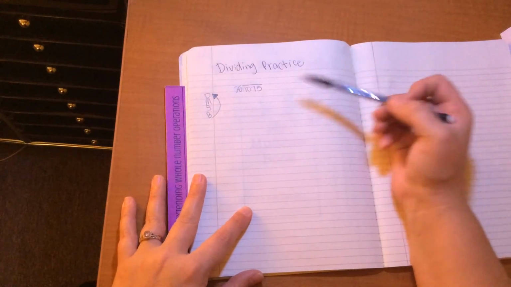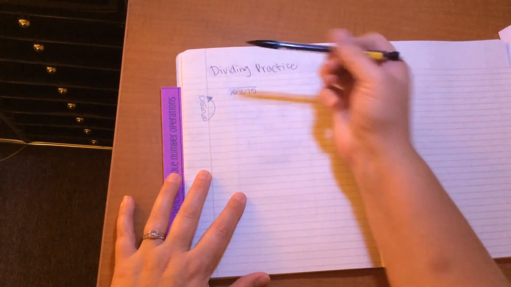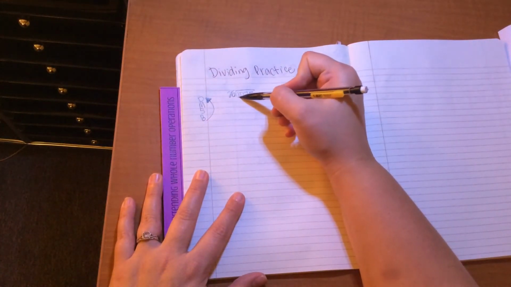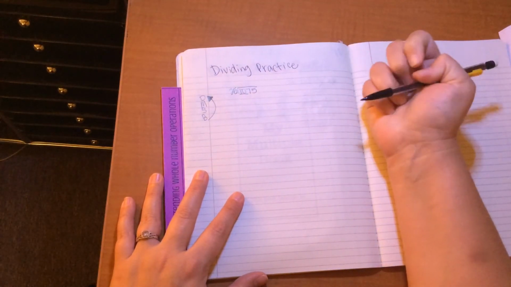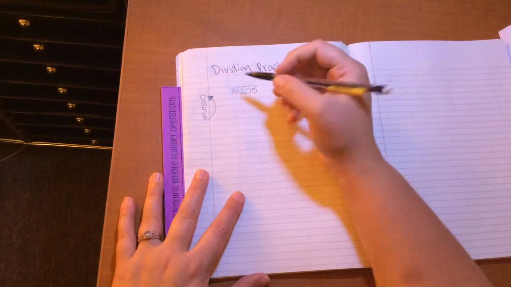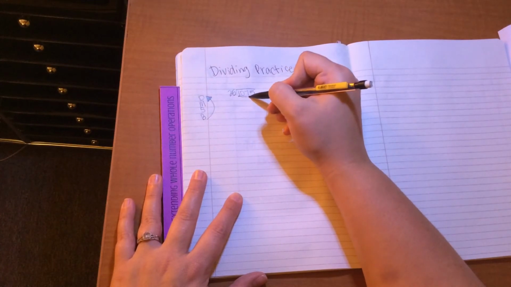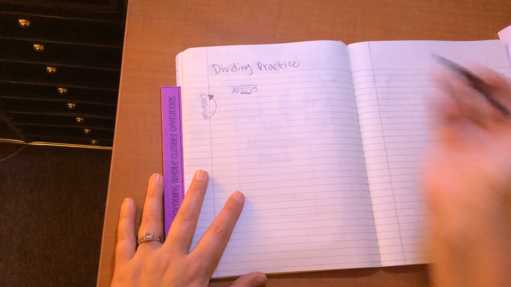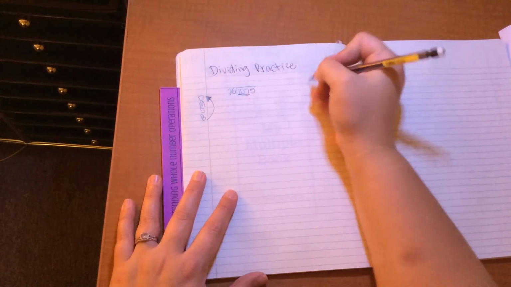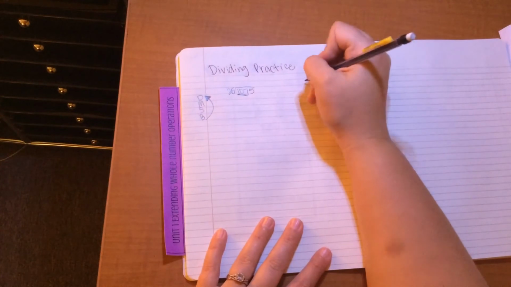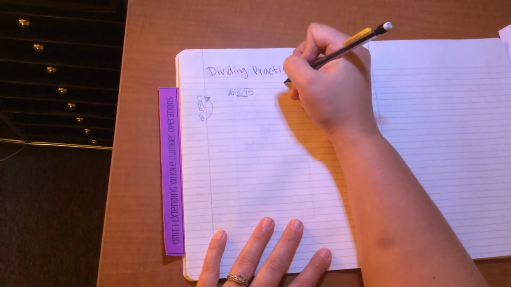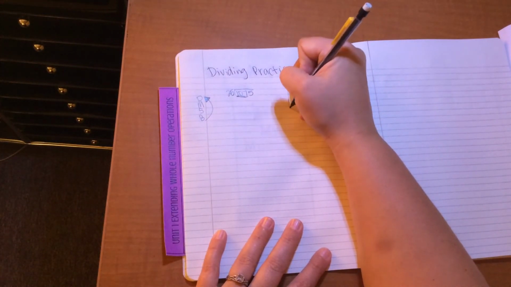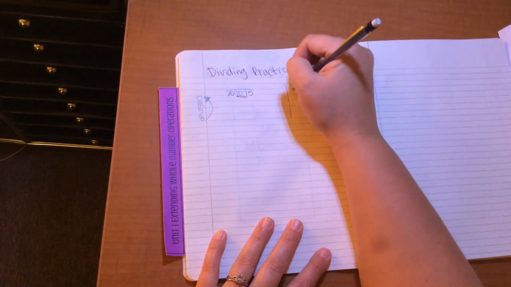So I'm dividing by 2 digits, so I'm looking at the first 2 digits here. Can 25 go into 10? No. So I'm expanding to the first 3. Can 25 go into 107? Yes. How many times? 4. Just in case we didn't know that, what would we do? Put it off to the side and use multiplication.